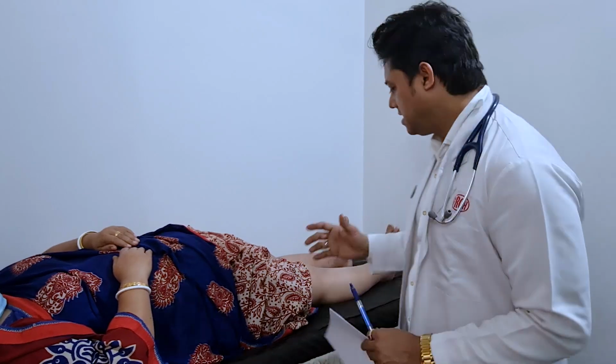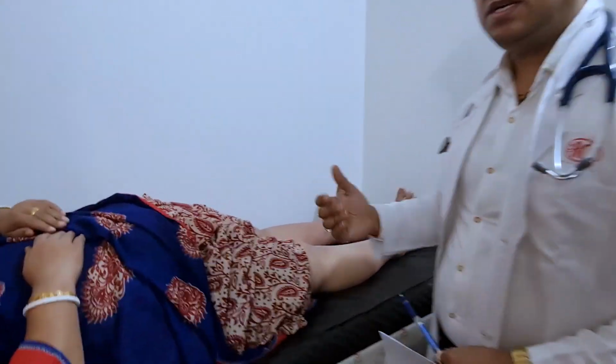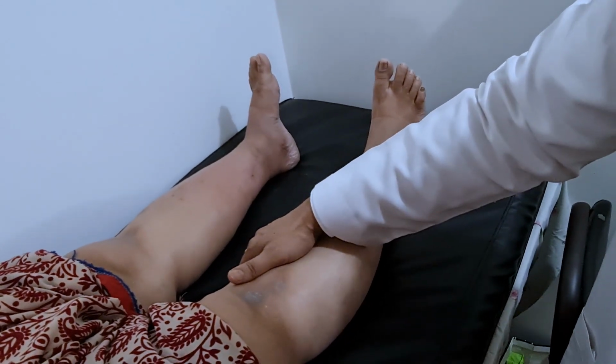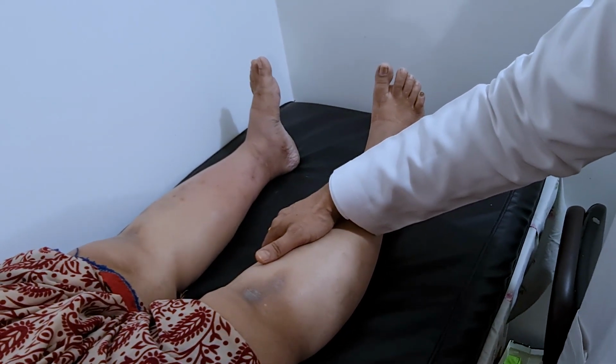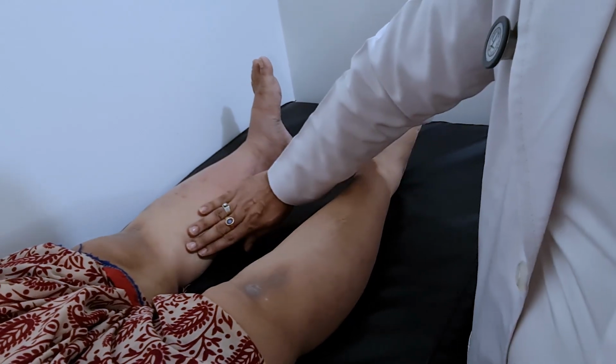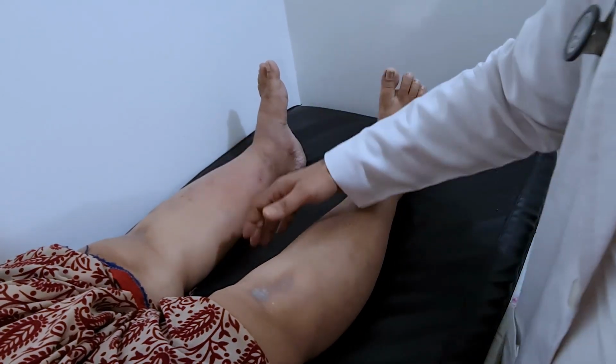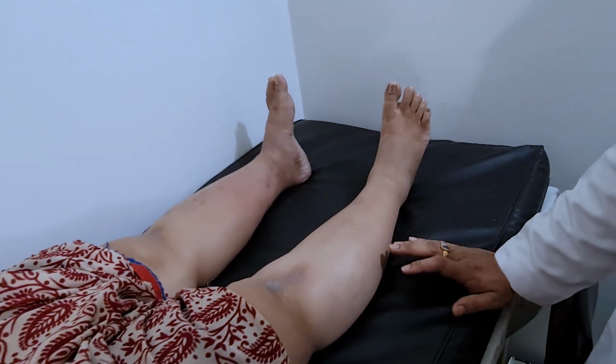But the most important thing is the clinical findings of DVT. What you need to know is the PSOC marker. What does this PSOC really mean? The P, the pain marker or tenderness, is very important. If you come close to me, let's focus on my hand. If I just feel the calf muscles, she has really painful, tensed calves. So this is pain or tenderness.